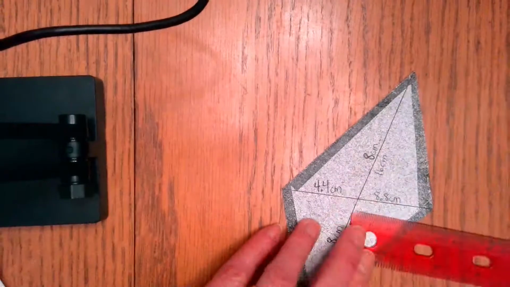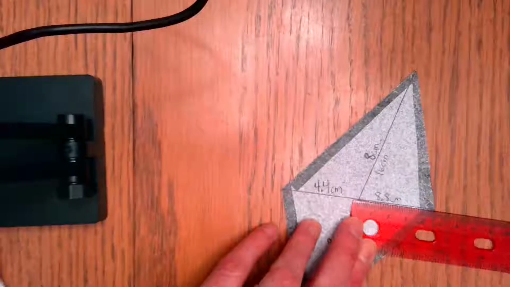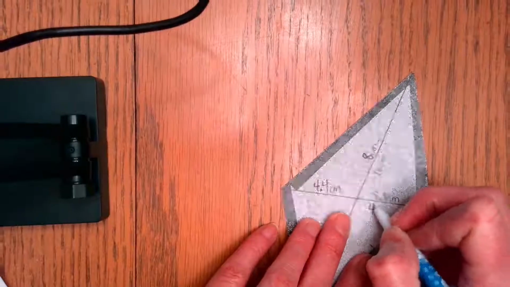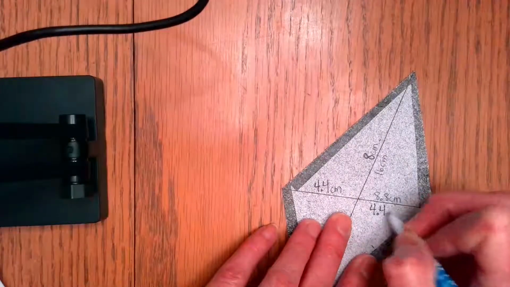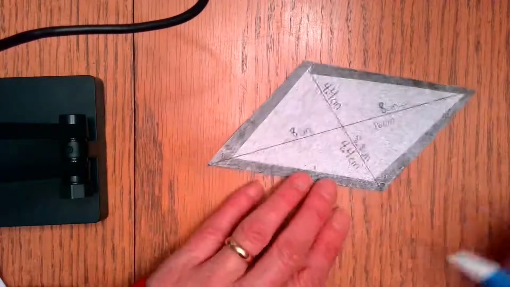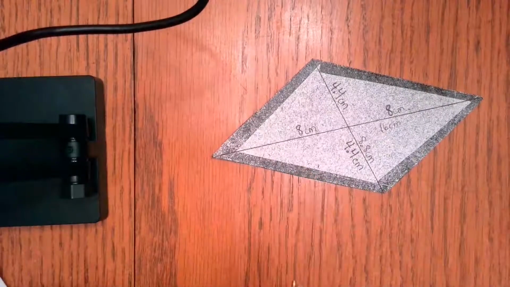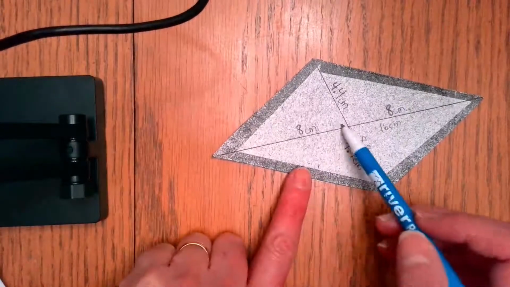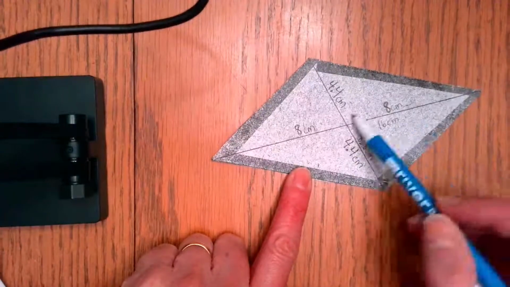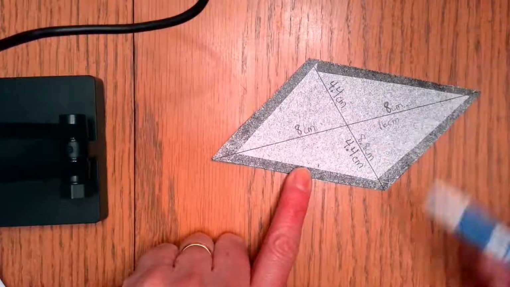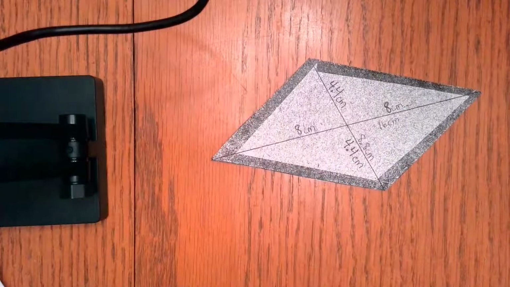And I'm betting that this side is 4.4. And sure enough, it is 4.4. So what that shows is the diagonals aren't equal to each other, but they certainly bisect each other. Bisect means cut in half. So this half is the same as that one, and this half is the same as that one. So the diagonals of a parallelogram are going to bisect each other.